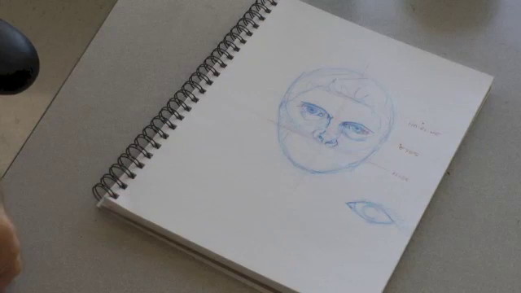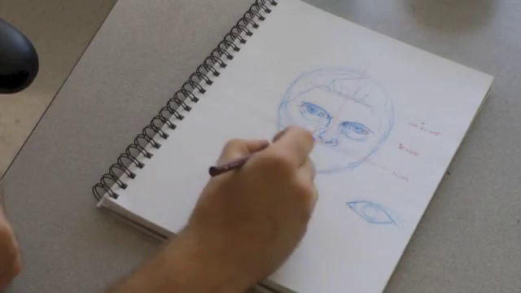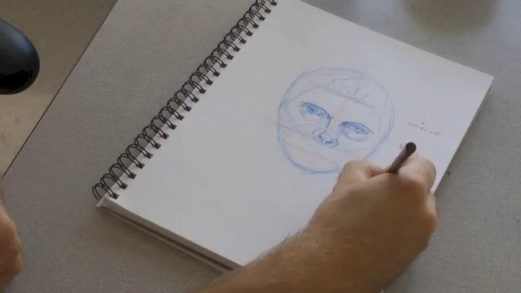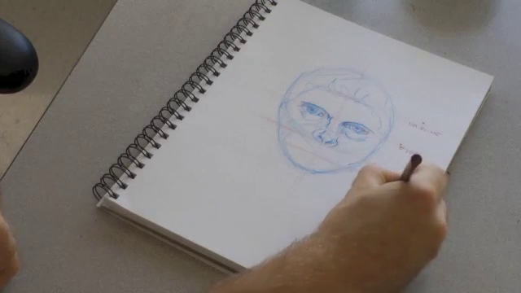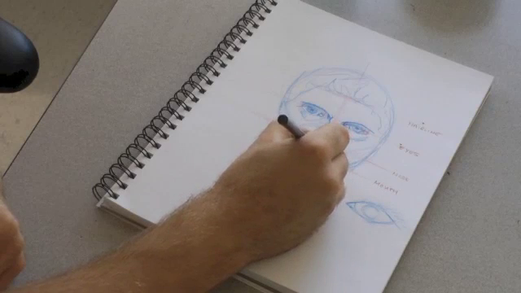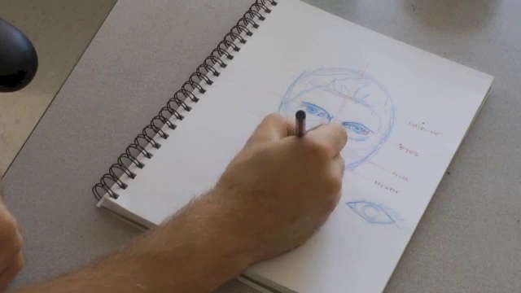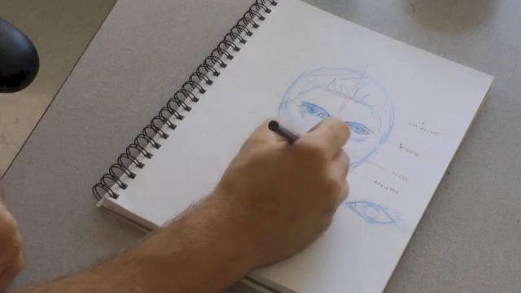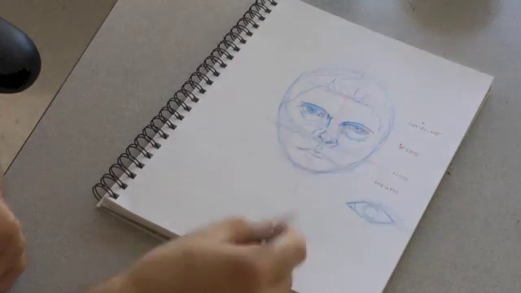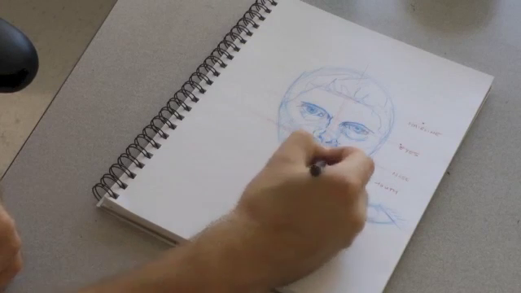All right, third step is to consider the mouth. Okay, we're going to again divide this up in half. And we're going to have the opening of the mouth come onto the line. The upper lip is typically a little bit thinner than the lower lip.